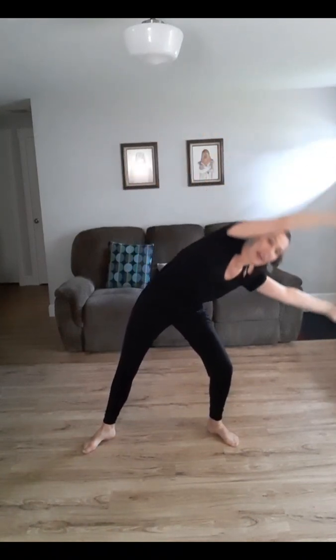Other foot. Small circle. Bend your knee. See if you can keep your balance. Medium circle. What about a great big circle? Stretch your arms and legs out. Draw a big circle with your whole body.